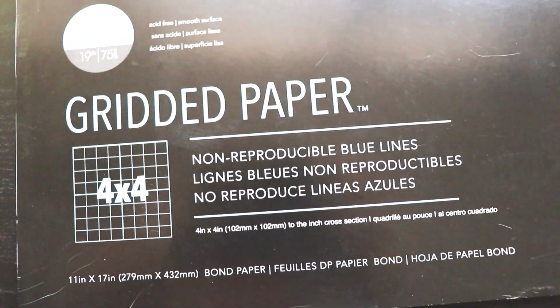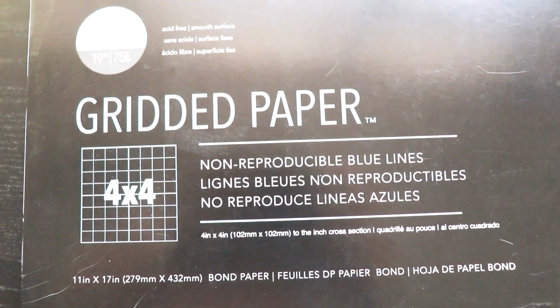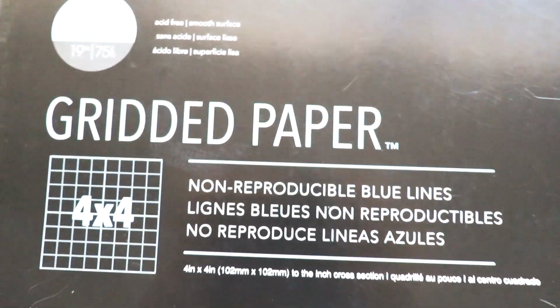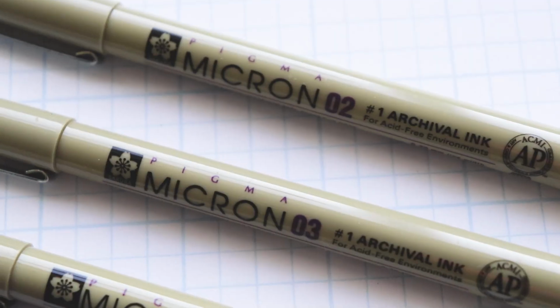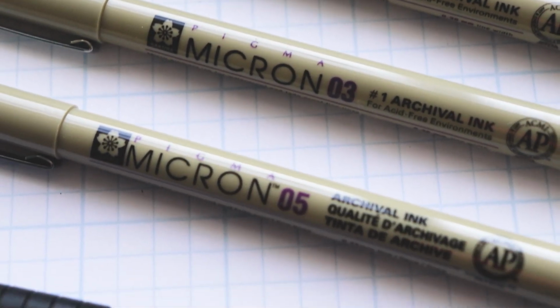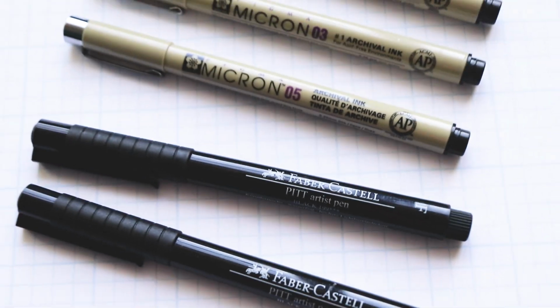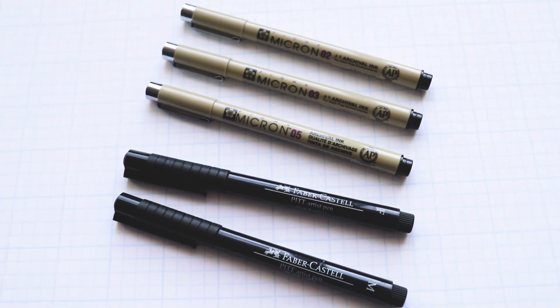Okay, but for the sake of this video, I'm going to draw a cooler looking map, and I'll be using this 1/4-inch non-photo blue grid paper. It's 11 by 17, but I'm cutting it down to 8.5 by 11. And to draw the map, I'll be using my favorite pens, Microns. I've got a range from 0.02 up to 0.8 millimeter.